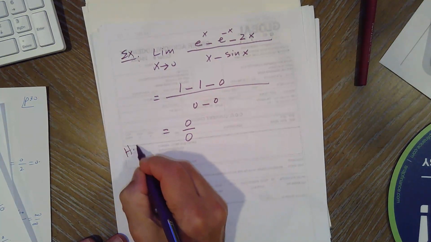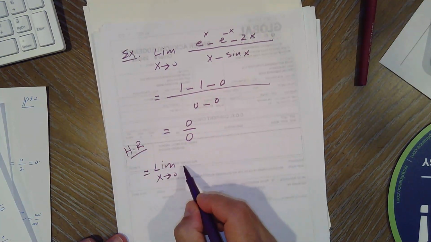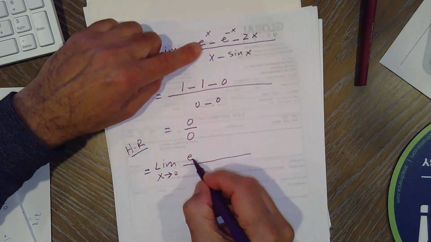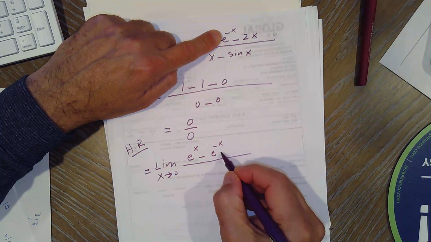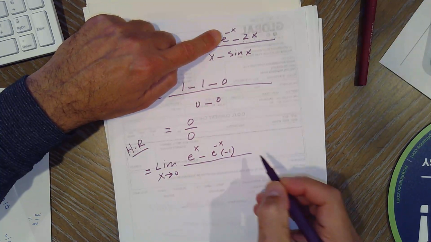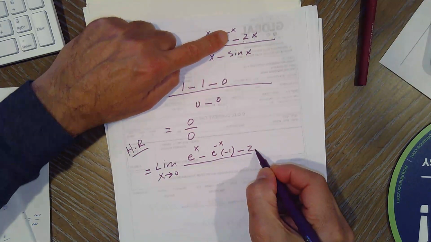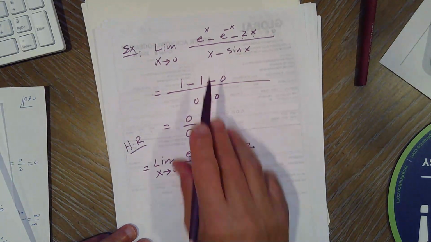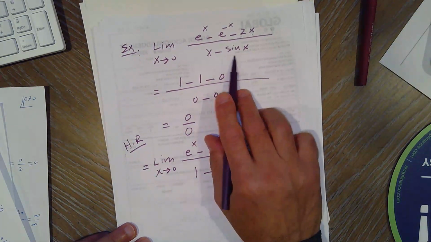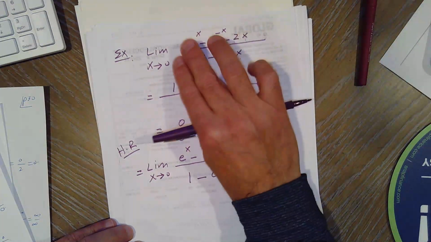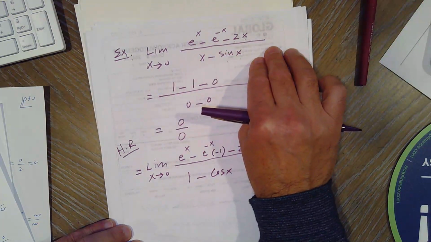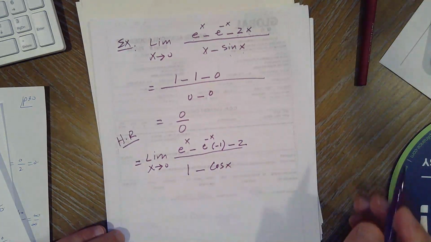So we're using L'Hopital's rule. The derivative of e to the x is e to the x, minus the derivative of e to the negative x, which is e to the negative x times the derivative of negative x, which is negative 1, minus the derivative of 2x, which is 2. On the bottom, the derivative of x is 1, and the derivative of sine x is cosine x. Remember, we're not doing the quotient rule. We're doing the derivative of the top, the derivative of the bottom. Big difference. It's a lot easier too.